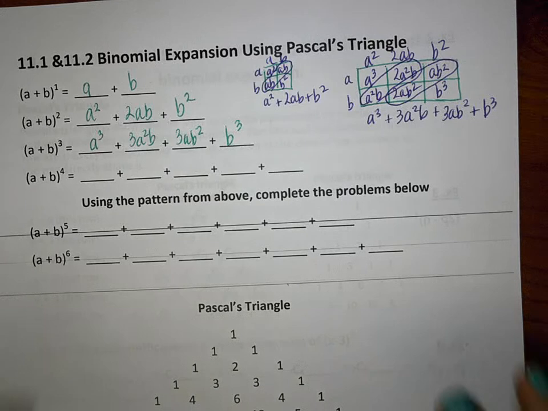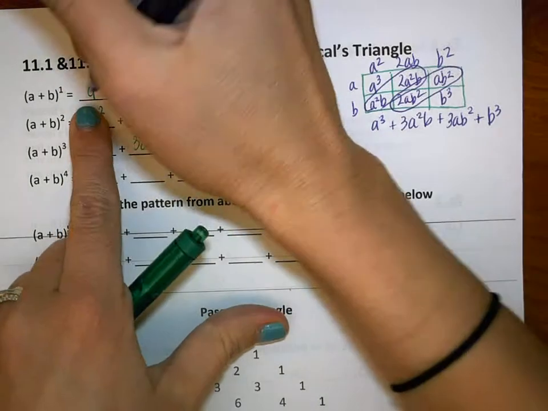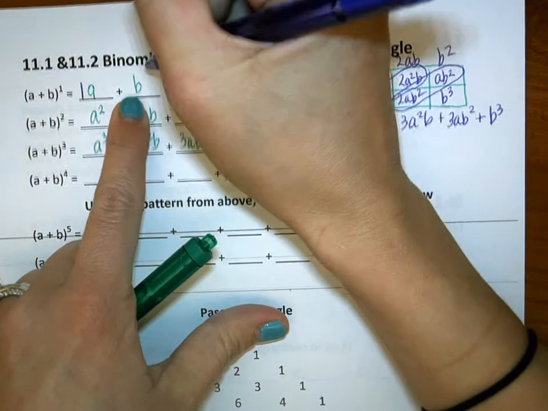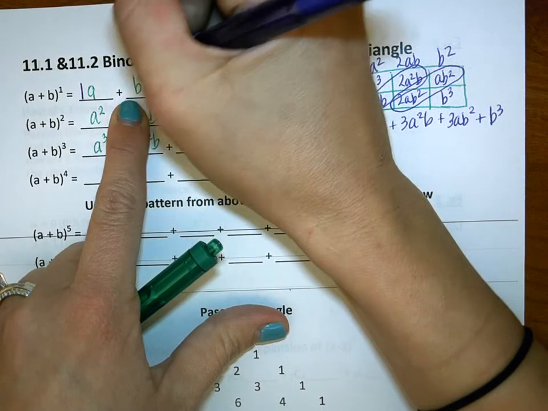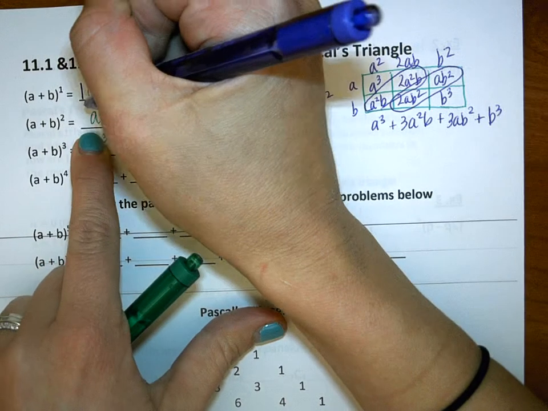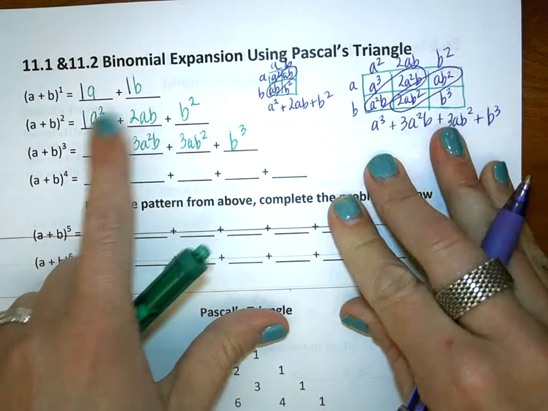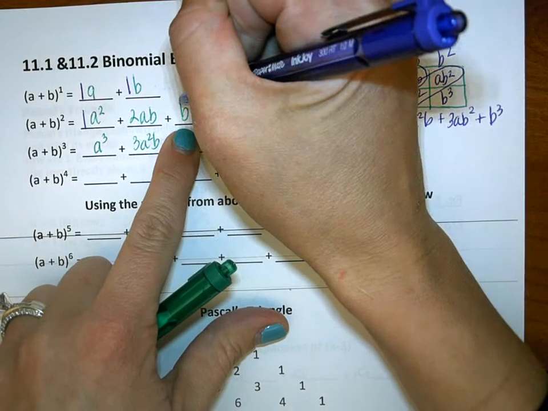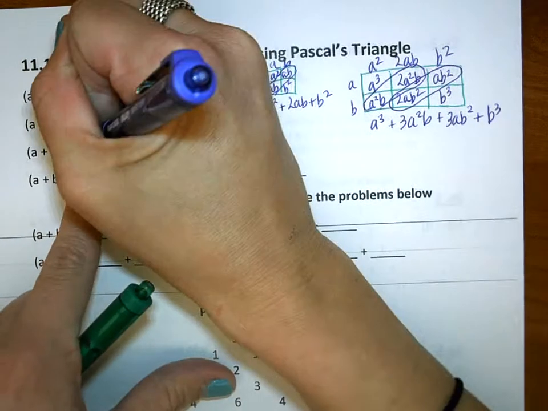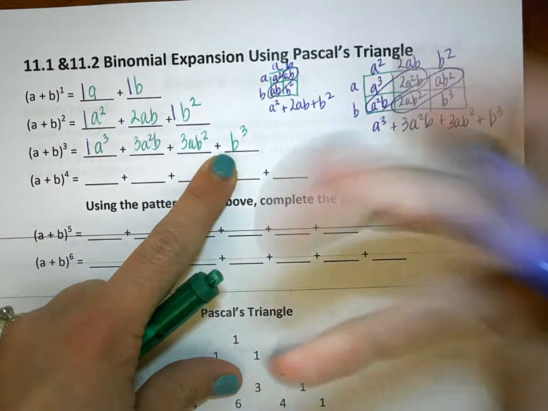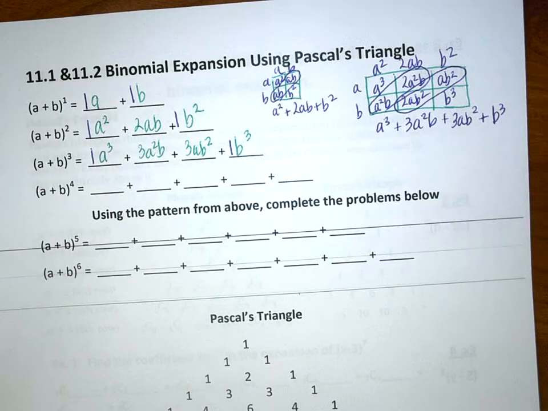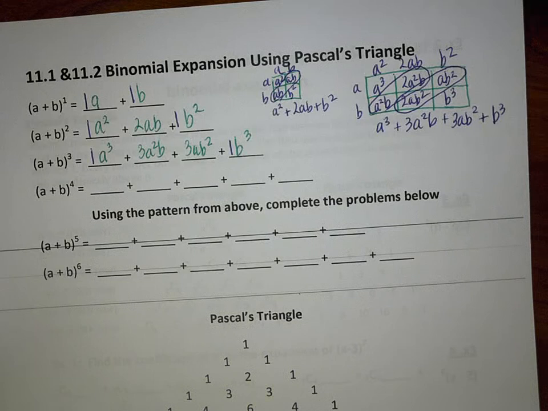Okay, there's one more pattern we want to look at. If you look at the numbers that are in front, this number in front of the a is actually a 1, and this number in front of the b is actually a 1. And then in front of this a squared, it's a 1, and then we have 2, and then this one is a 1. This is a 1, 3, 3, and then a 1. Do we notice a pattern there? It's always 1 on the outsides and the number stays the same. Good. So on the outsides, there's always ones. Now this is where Pascal's triangle comes into place.